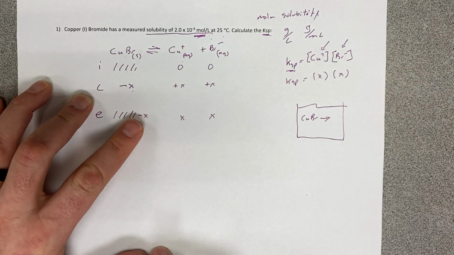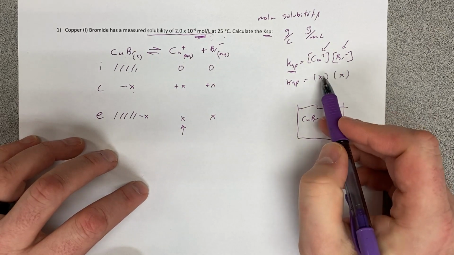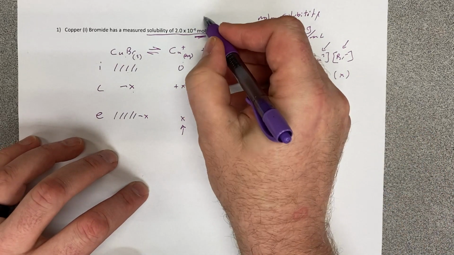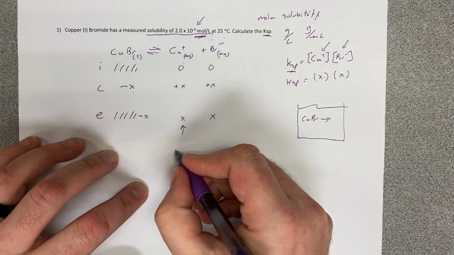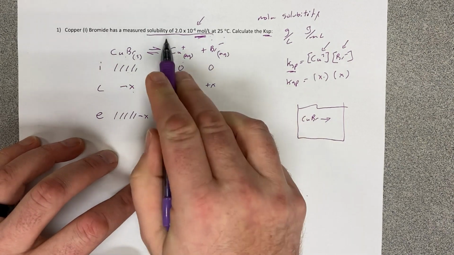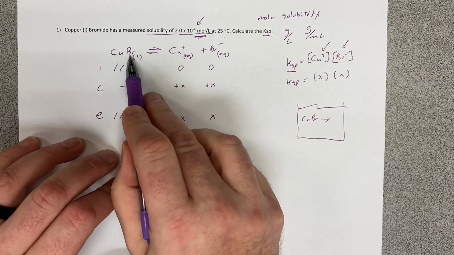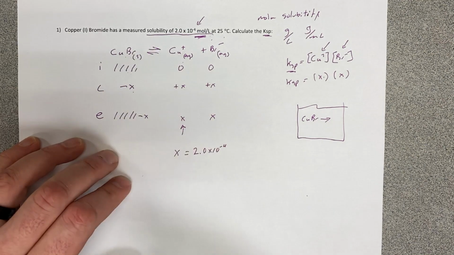True story? But here's the problem. What is our X? Because if we know what our X is, we can solve for the problem. And up here, we have this value. Do you see how it says 2.0 times 10 to the negative 4? So X is equal to 2.0 times 10 to the negative 4, because X is the solubility, and that is whatever quantity leaves, that's the solubility of this CuBr.